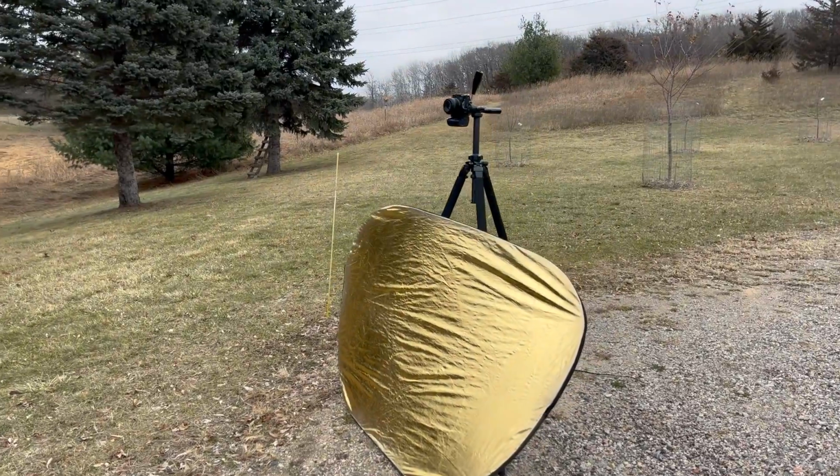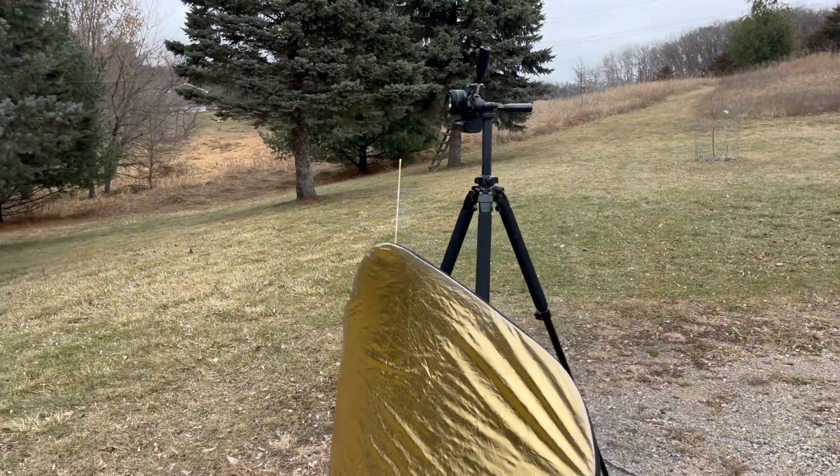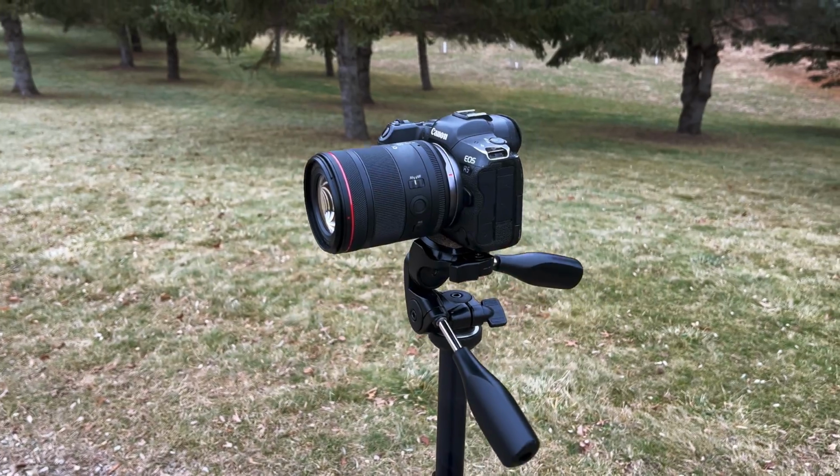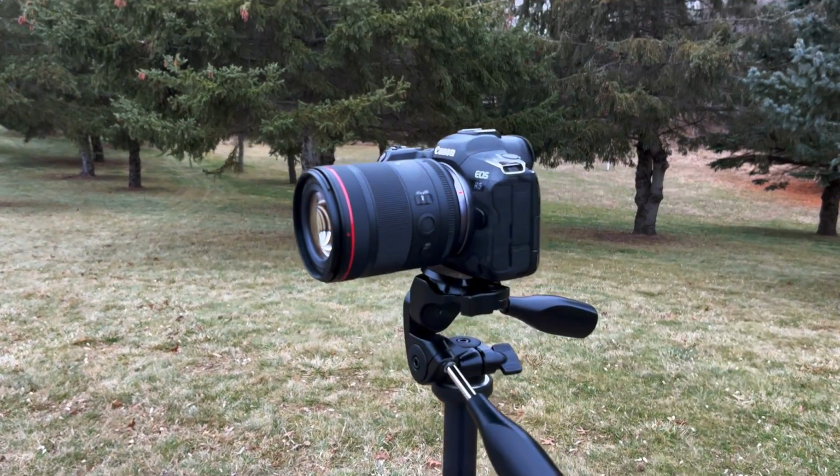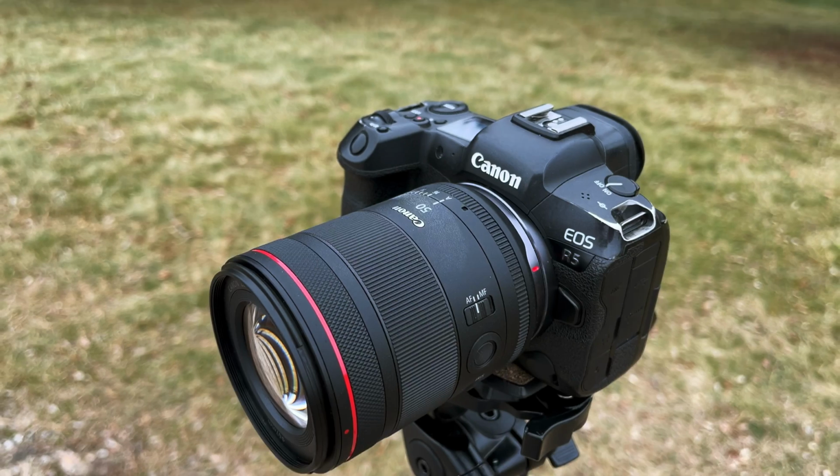Let's talk about a few other things here. First, I want to talk about vignetting and distortion. This lens does have some vignetting and distortion, but those are automatically corrected upon import into Lightroom.